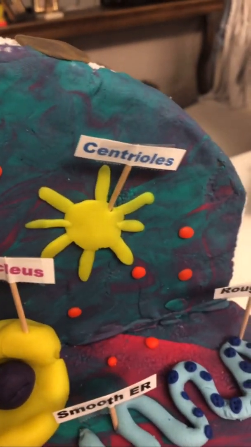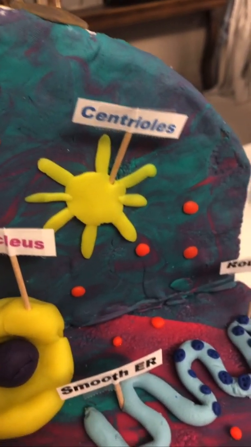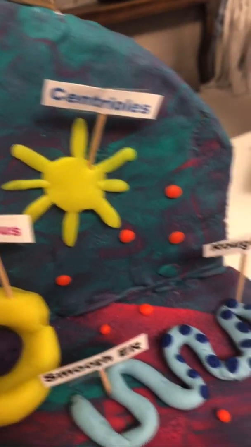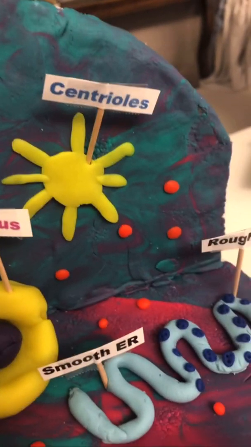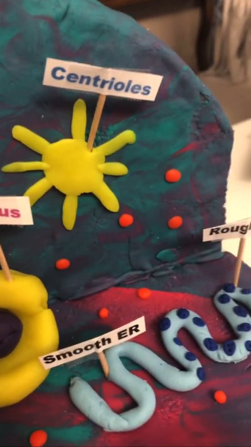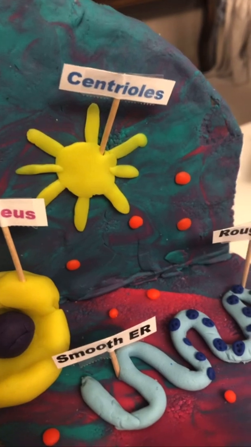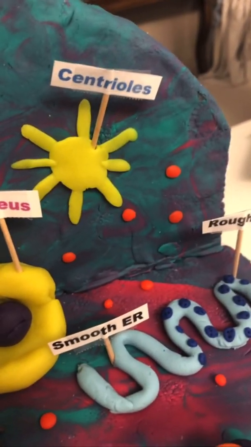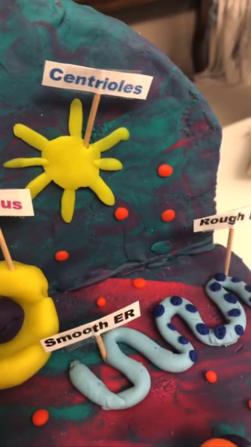This yellow part right here is called a centriole, and they are paired barrel-shaped organelles located in the cytoplasm of animal cells near the nuclear envelope. Centrioles play a role in organizing microtubules that serve as the cell's skeletal system. They help determine locations of the nucleus and other organelles within the cell.